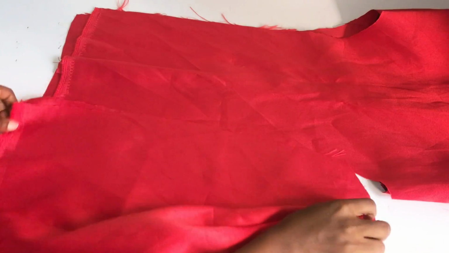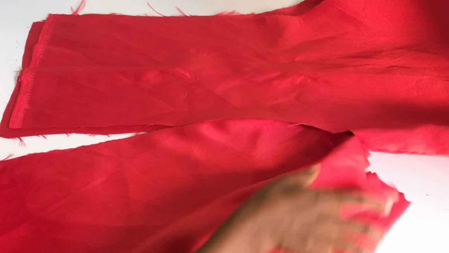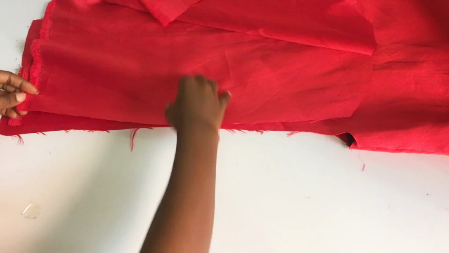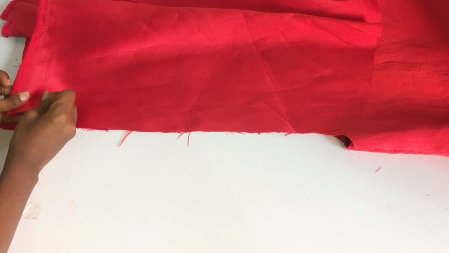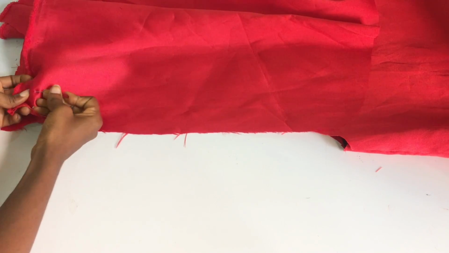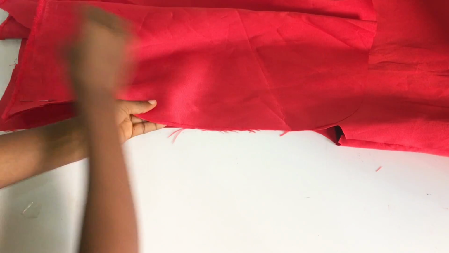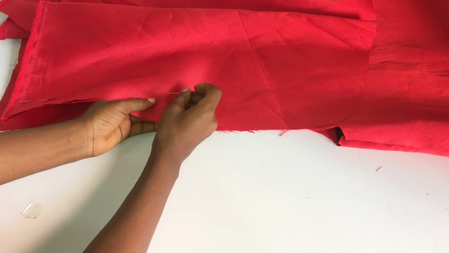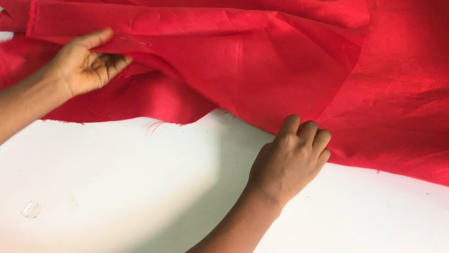I need you guys to pay close attention so you see the way I'm going to pin these ruffles. I'm going to place the fabric, that is the base, right sides facing, as you can see, and I'm going to start pinning from the base. I'm just pinning straight on the base because I don't want to gather the base or the side. I just want the ruffles to end on the waist area. So I'm going to pin all the way around.